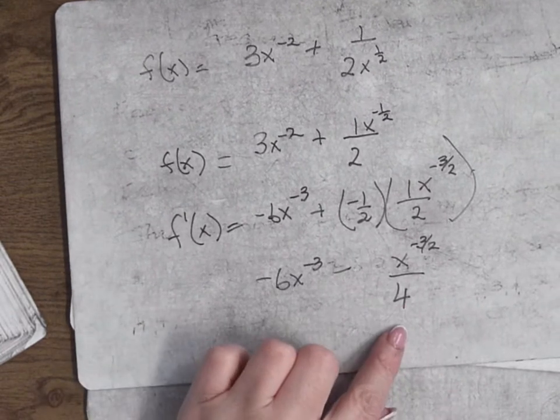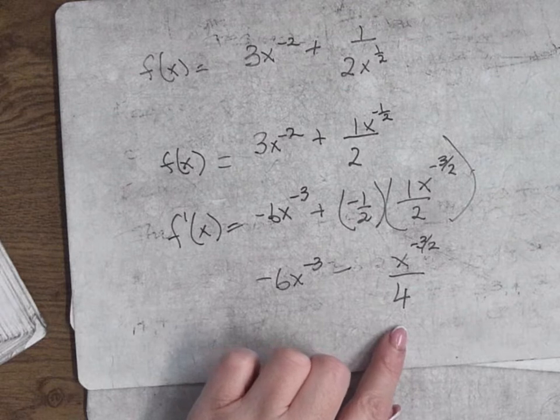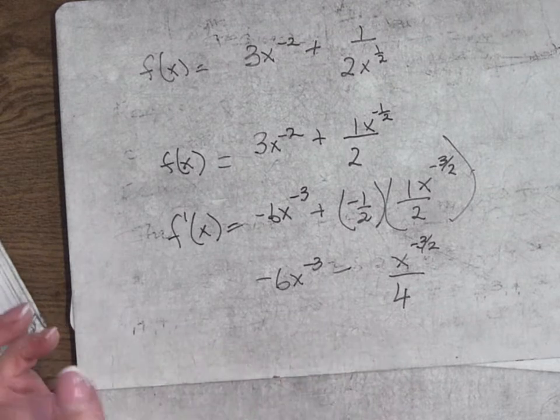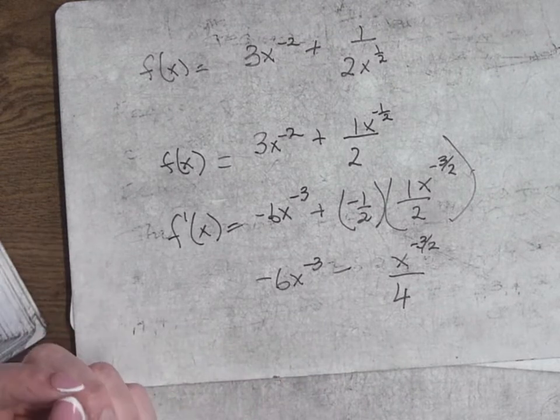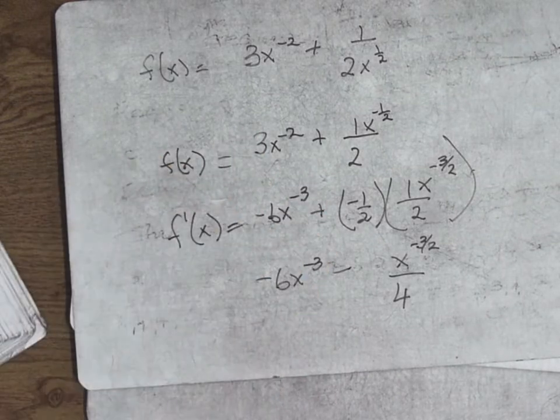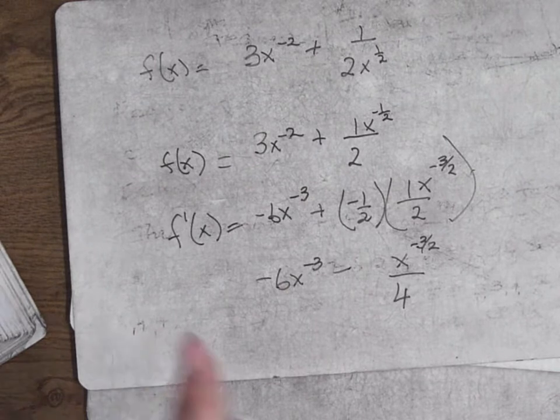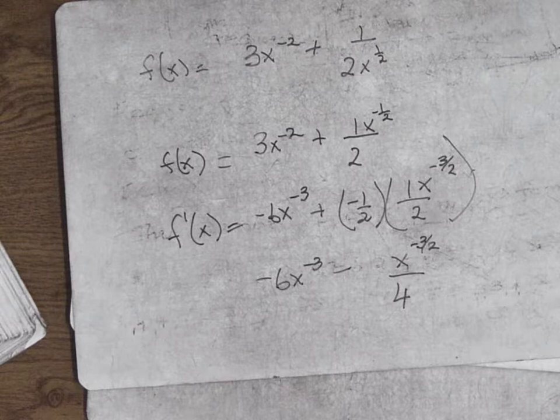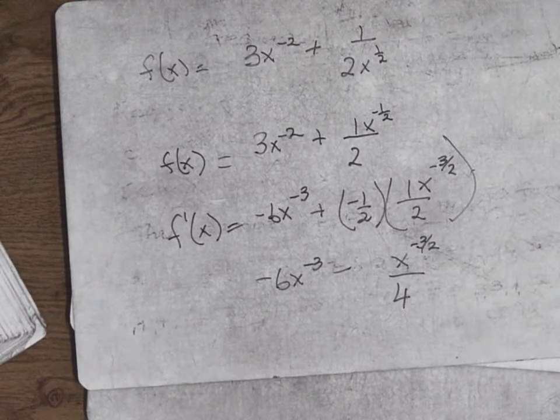Everyone see where this bit came from? Yes, you have to bring the x to the power above the line. So can you leave it below it? You can't differentiate while it's below the line. So it has to be above the line before you differentiate, because the rule only applies to x's that are above the line. So you have to bring it up before you differentiate. Okay? Right. That was the last bit of number 2.